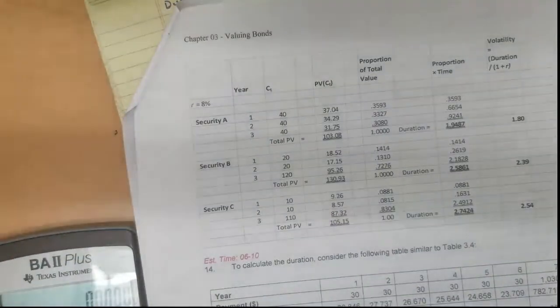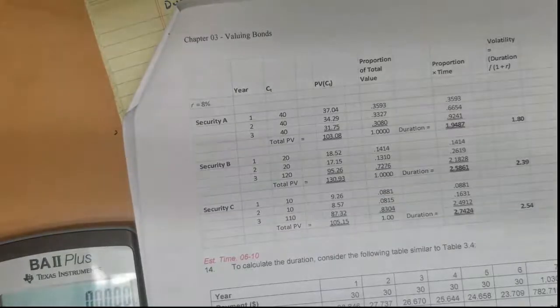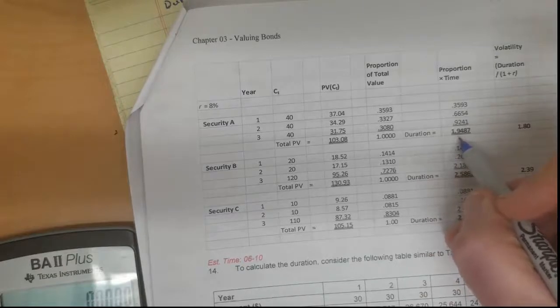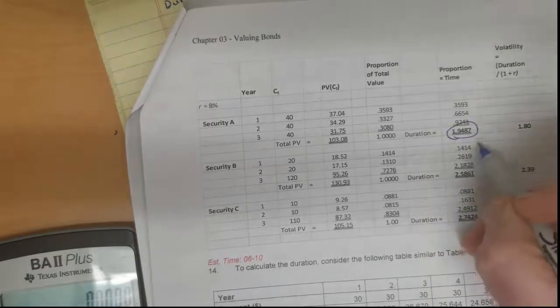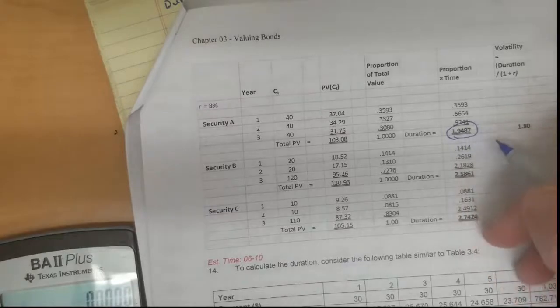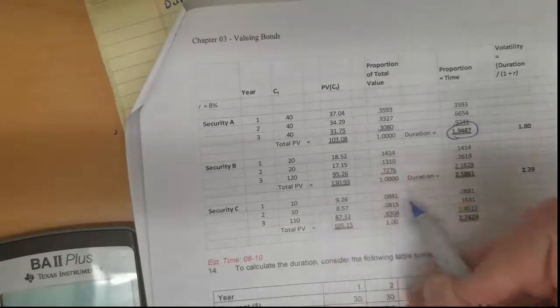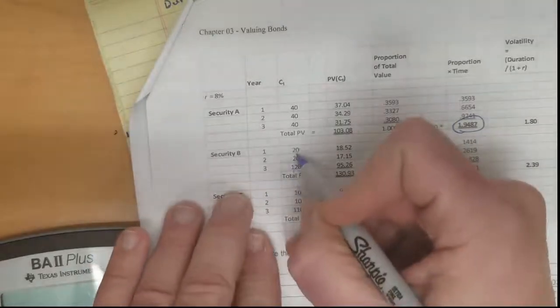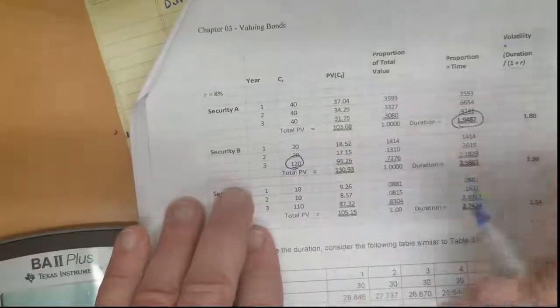Obviously, you can use Excel or another tool. Looking at the $40, we see that the duration is much lower. It doesn't take that much time to recover our present value of the cash flow, which is 1.9487 years, compared to when you've got big payments at the end, so you've got that 20, 20, and 120.